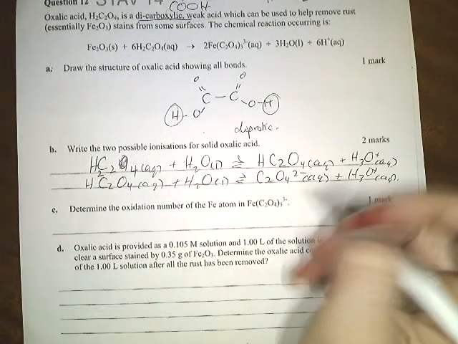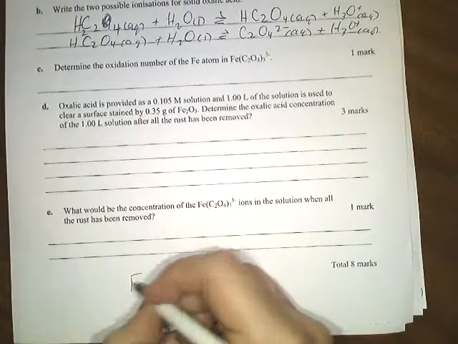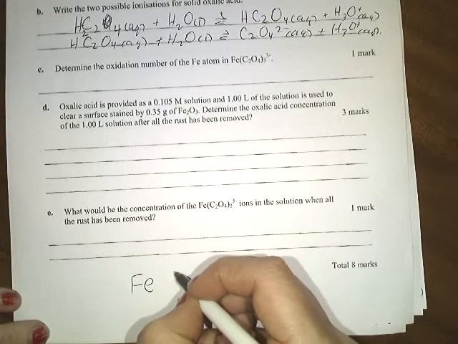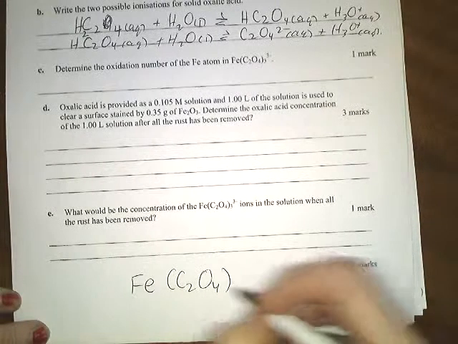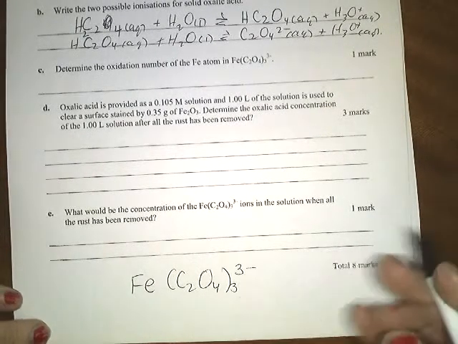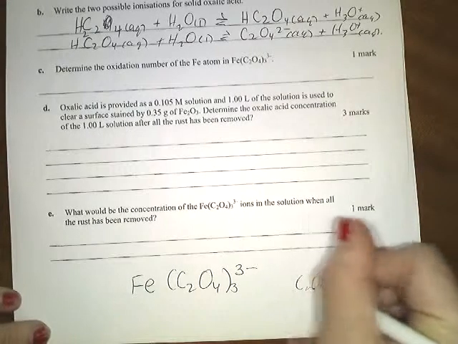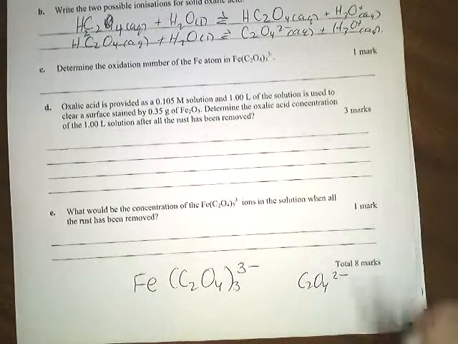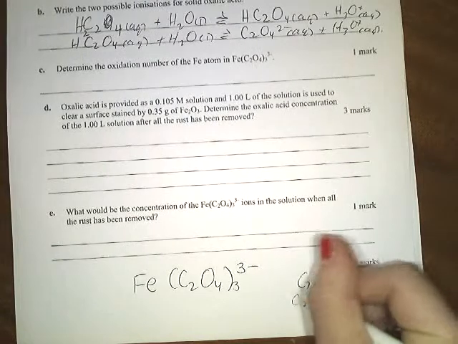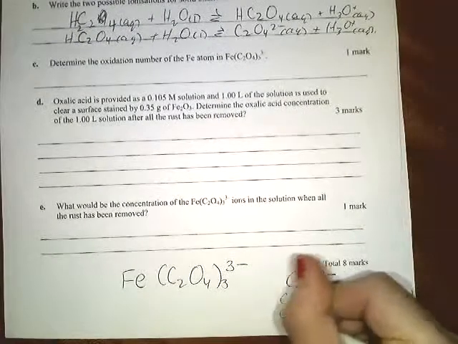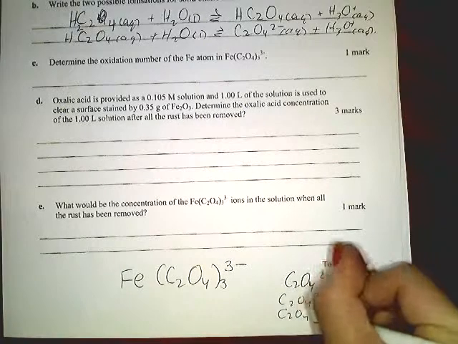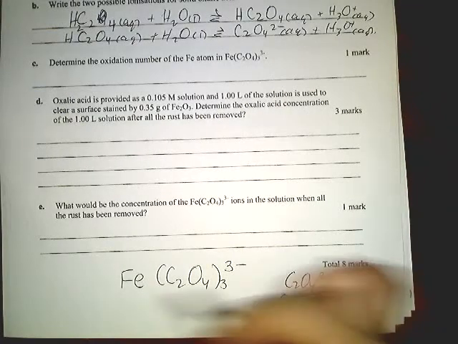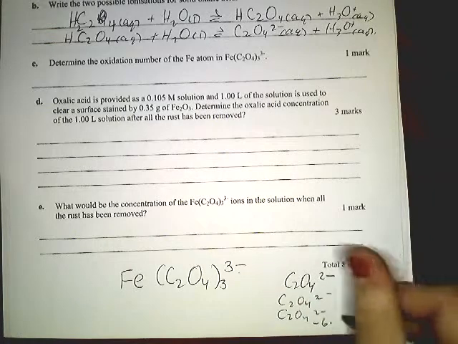Determine the oxidation number of Fe in Fe2(C2O4)3. I'm going to do that down here. What a strange question. Okay, so C2O4 must be 2-, because it has lost both of its H's. Now there's 3 of those, meaning that we have -6. Now Fe is not +6 because the total doesn't equal 0, it equals -3, so it has to be +3.